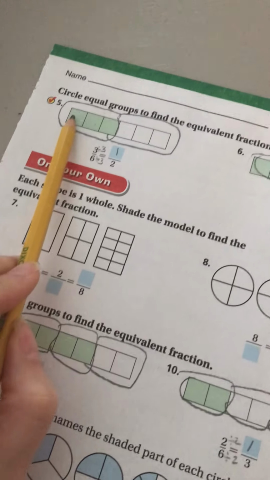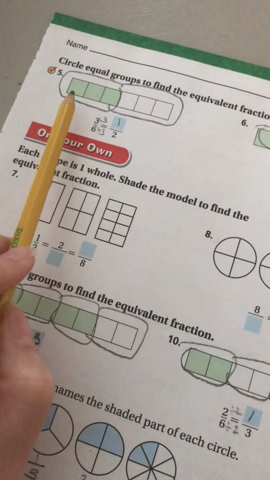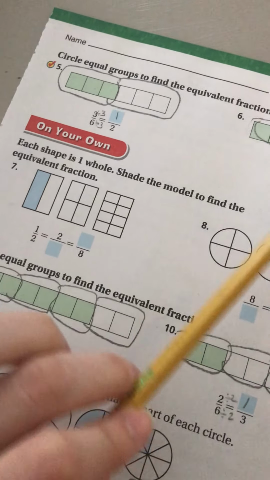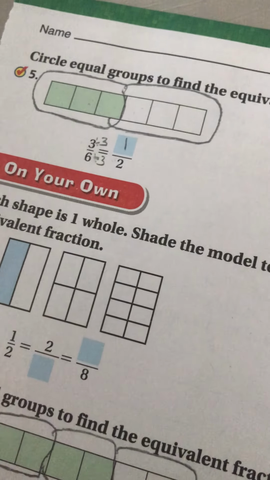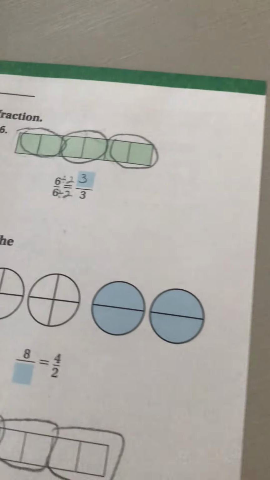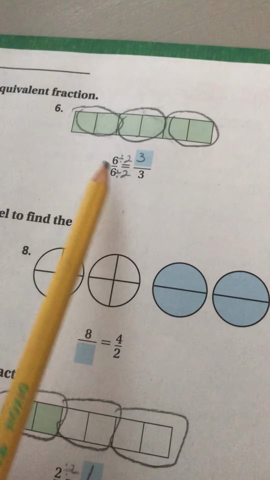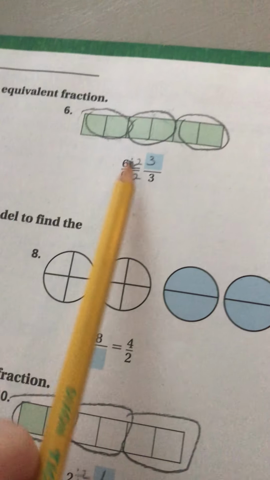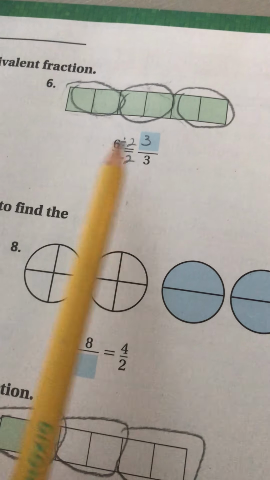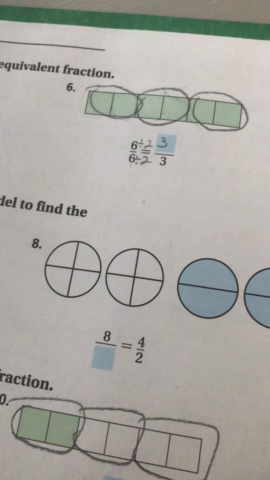I could physically see that. They shaded in 3 out of 6, which is the same as a half. And I did my quick trick. I divided top and bottom by 3. Over here, I did the same thing. They have 6/6, right? 6 out of 6 is shaded. And again, I did my quick trick to show.